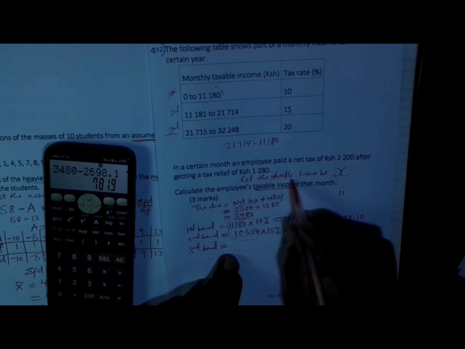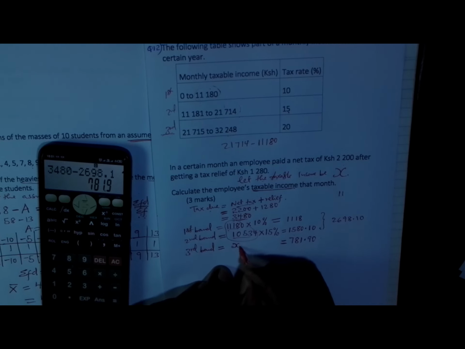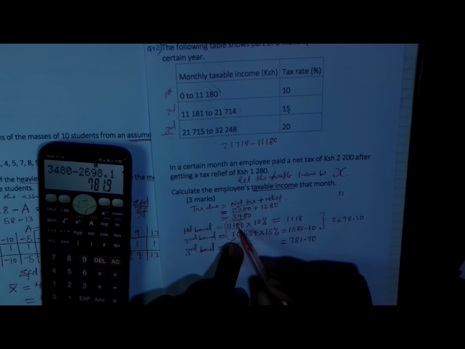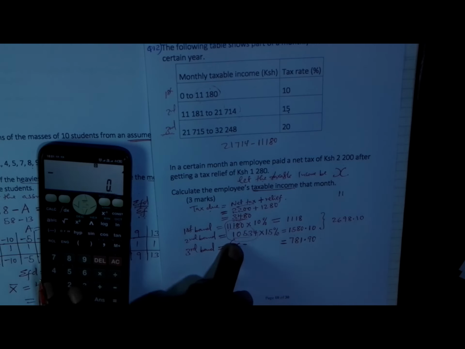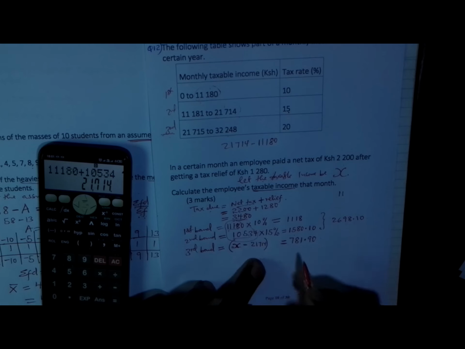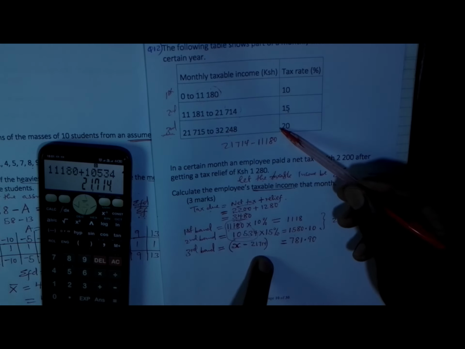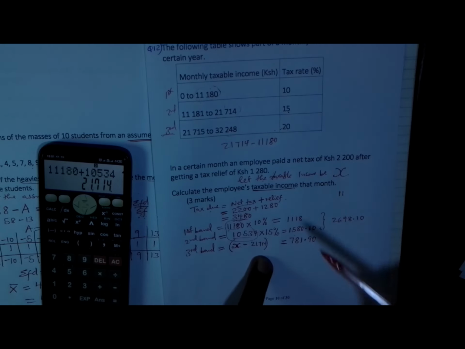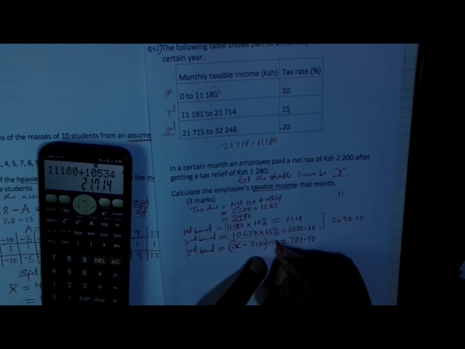Again, let the total taxable income be X. So the extra amount is X minus these two values, that is 11,180 plus 10,534, which is 21,714. At the third band, the tax rate was 20%.